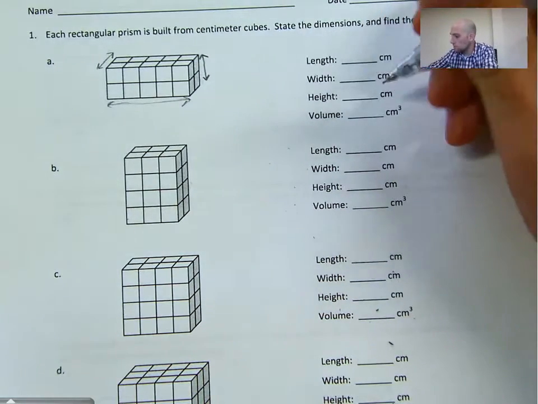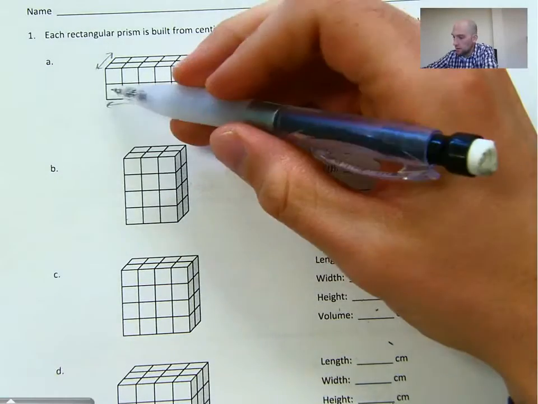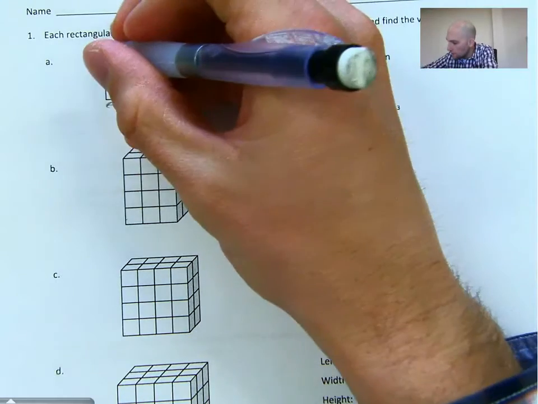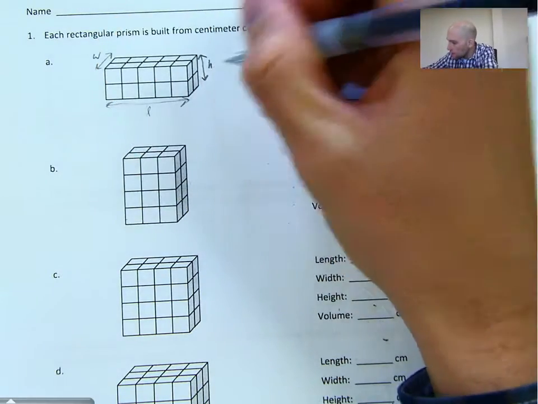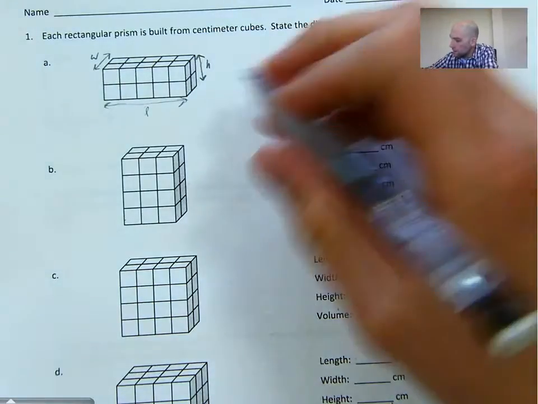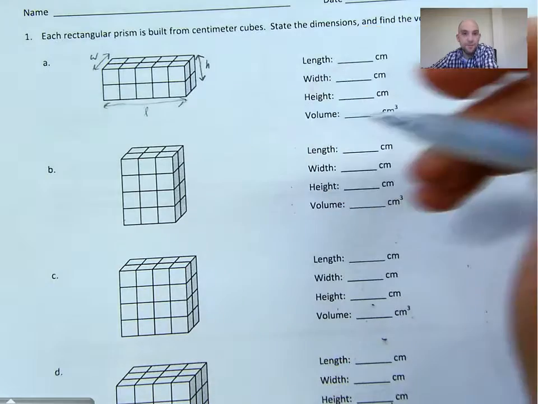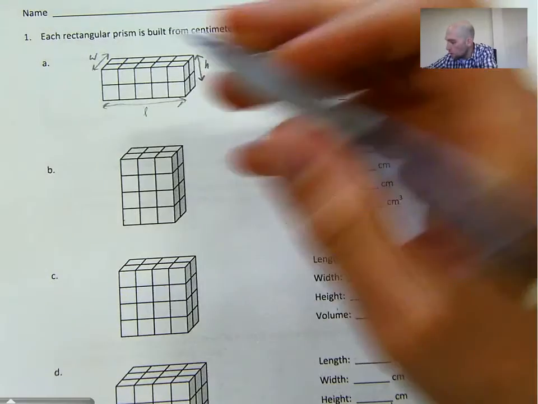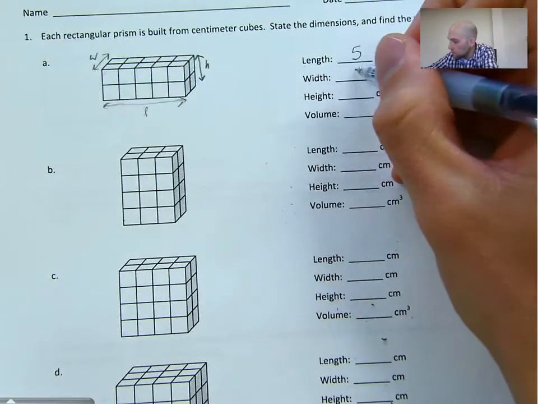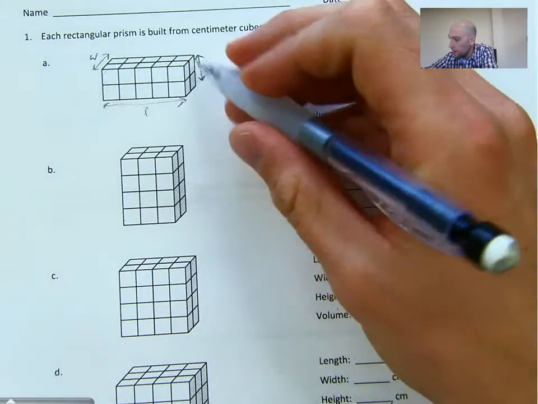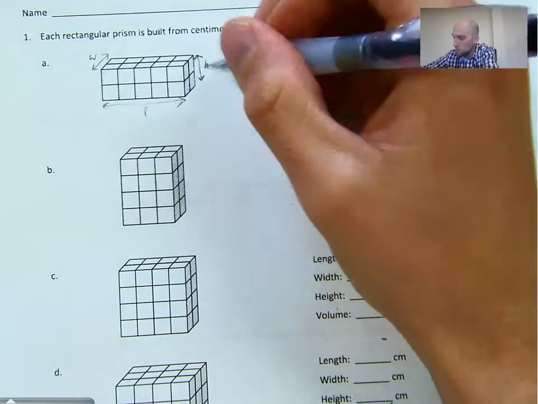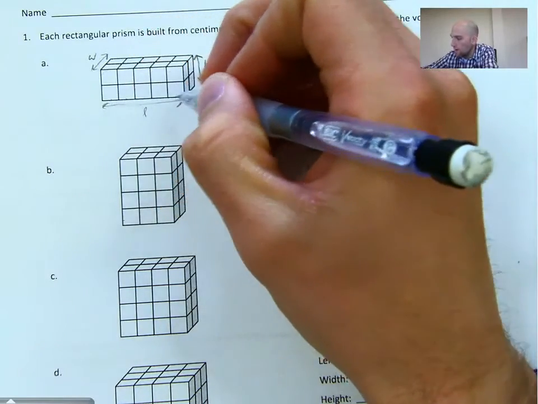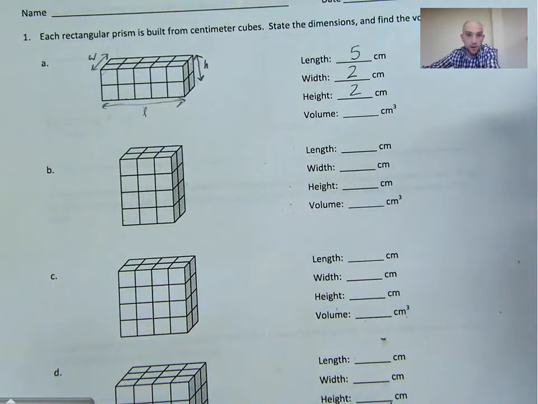So our length here, I'm going to do a kind of a cursive L there for length. We have width, we have height. Our length is 1, 2, 3, 4, 5 centimeters. Our width is 1, 2 centimeters. And our height is also 2 centimeters. So we're looking at 1, 2, 1, 2, and then 1, 2, 3, 4, 5. So we have 3 dimensions there.